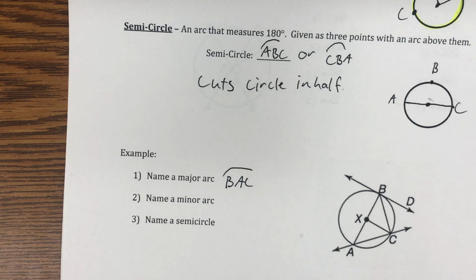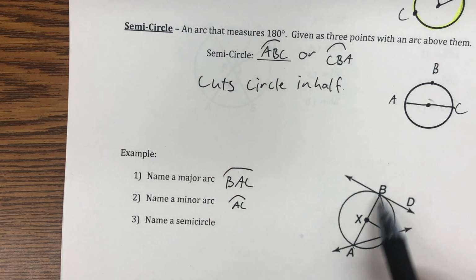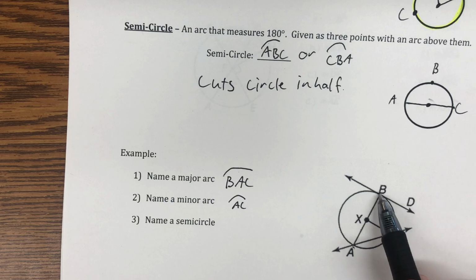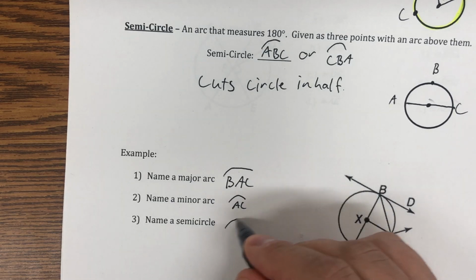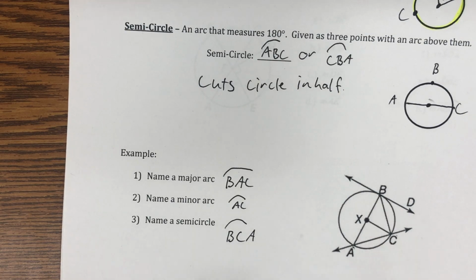Next one says to name a minor arc, so a small one. Let's go A to C. And a semicircle has to cut it in half. So name it with 3 points. B to A, but we're passing through C. So arc BCA. That is a semicircle. It cut it in half.